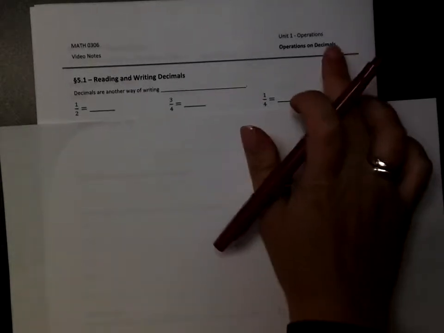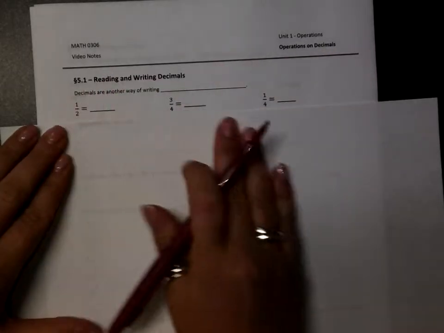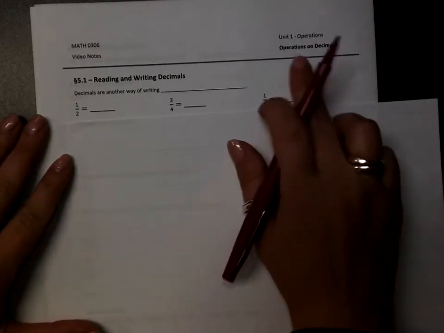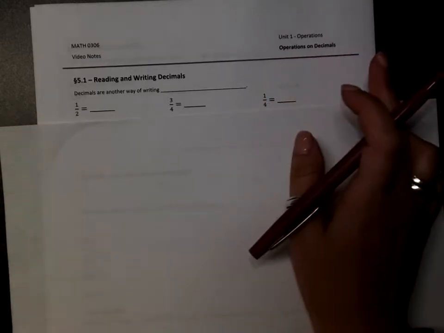We are on operations on decimals. So we're skipping to chapter 5. We did part of chapter 4 with fractions. Now we're going to do part of chapter 5 about decimals. We'll get to the rest of chapter 4 and the rest of chapter 5 later. Right now we're just going to focus on all the operations with decimals.